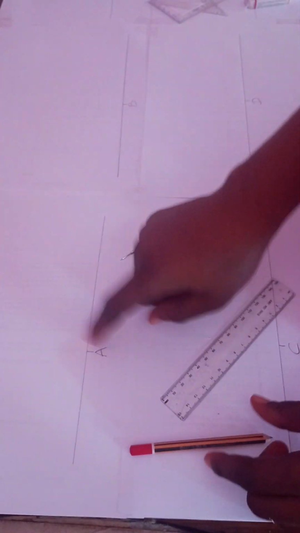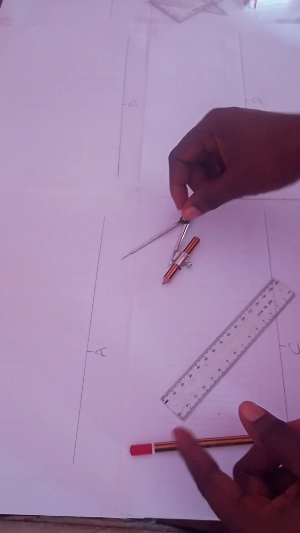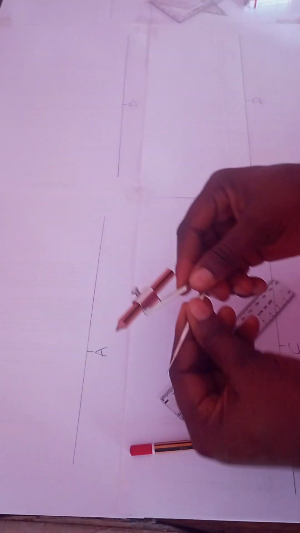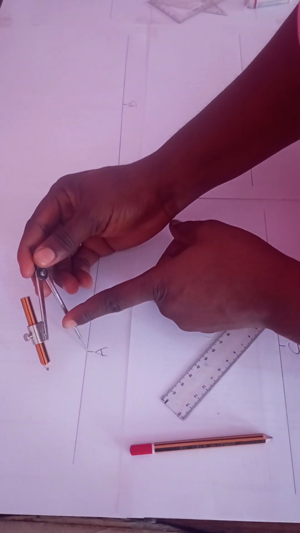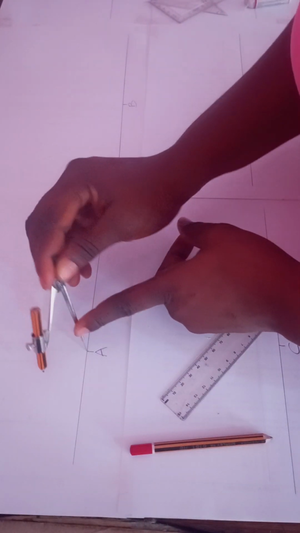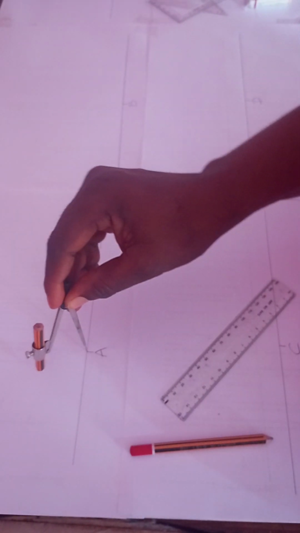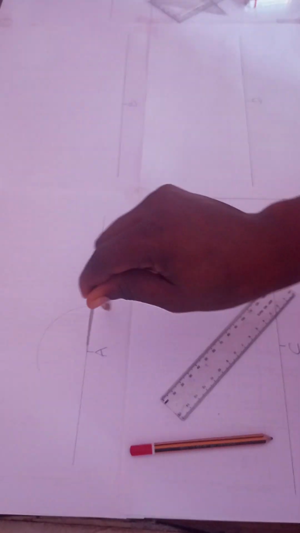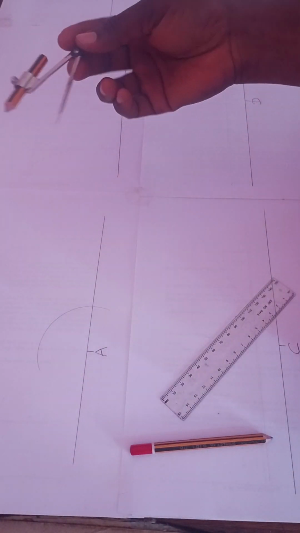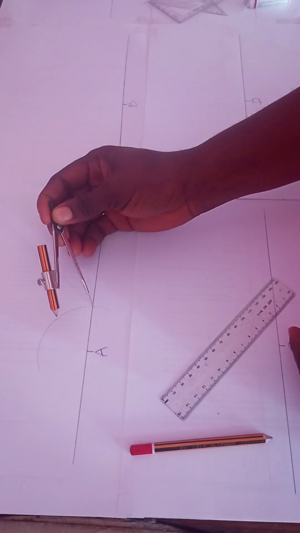So at this point here, A, I already have a line. At this point A, I want to construct 60 degrees. So I'll choose a radius of my choice. This is my compass. Please, this is how you hold the compass. Just first, put it in place, hold it like this. You don't use two hands to hold it, you don't drag it. So you make an arc. I've made an arc without adjusting the radius. Now if you adjust, you won't get 60.